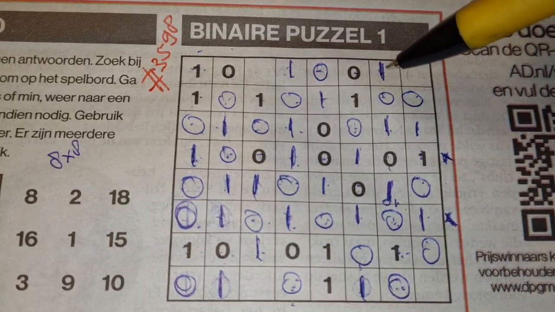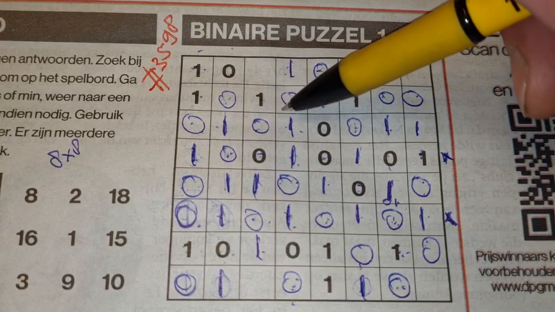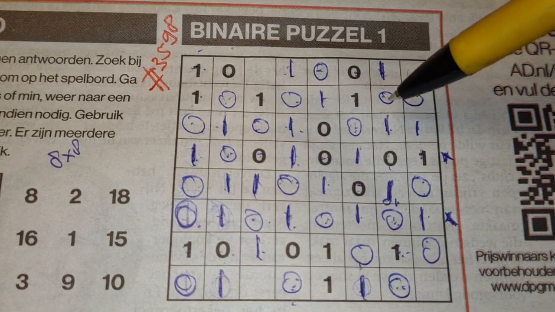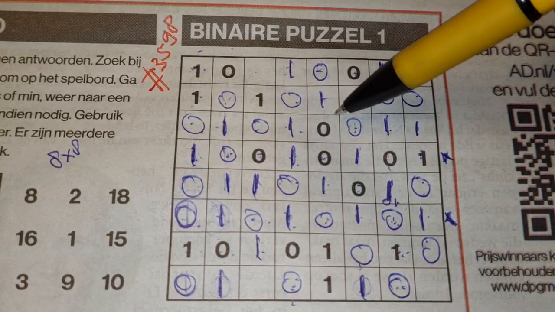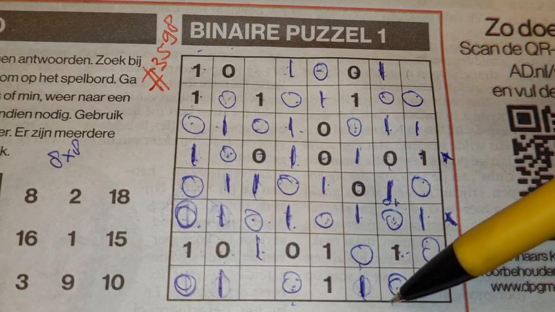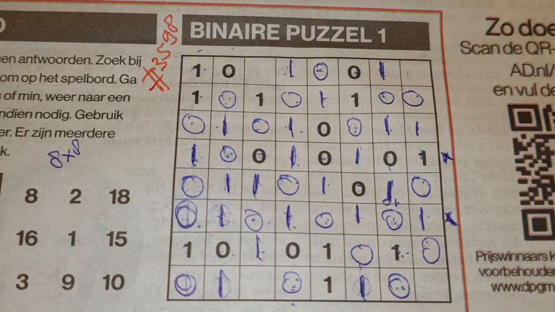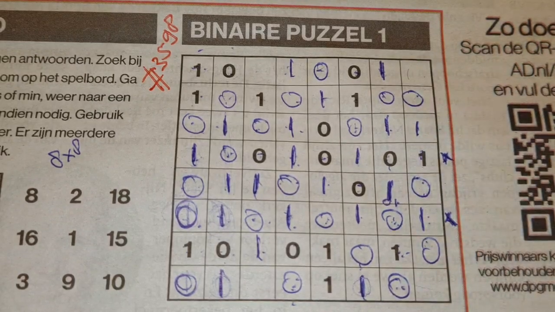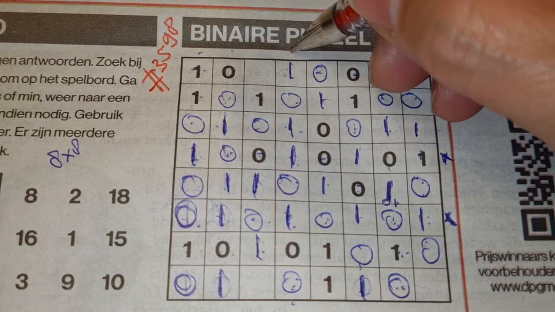Need to compare again. Well. 1001. No, not the same. Need to compare the rows. 10. No, this one. We have a double 1 here. How about this one? Double 1 here. The last column and this one, the fourth column.